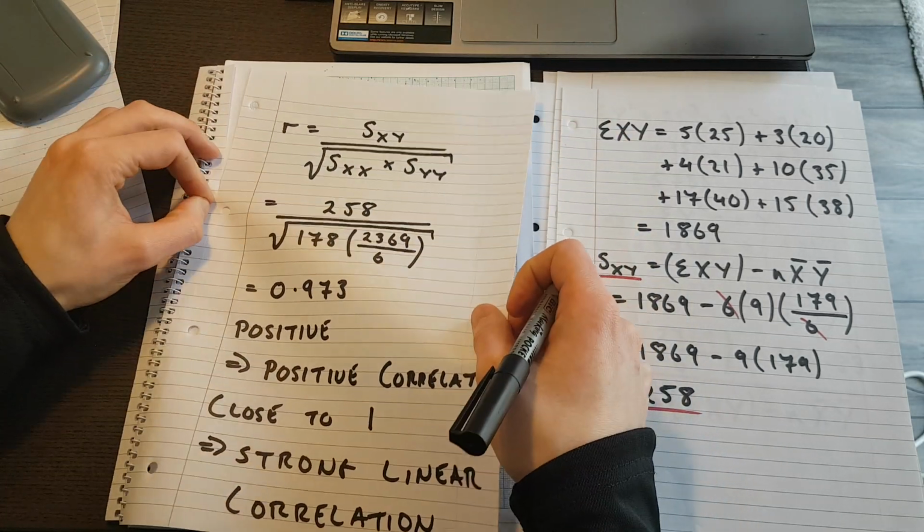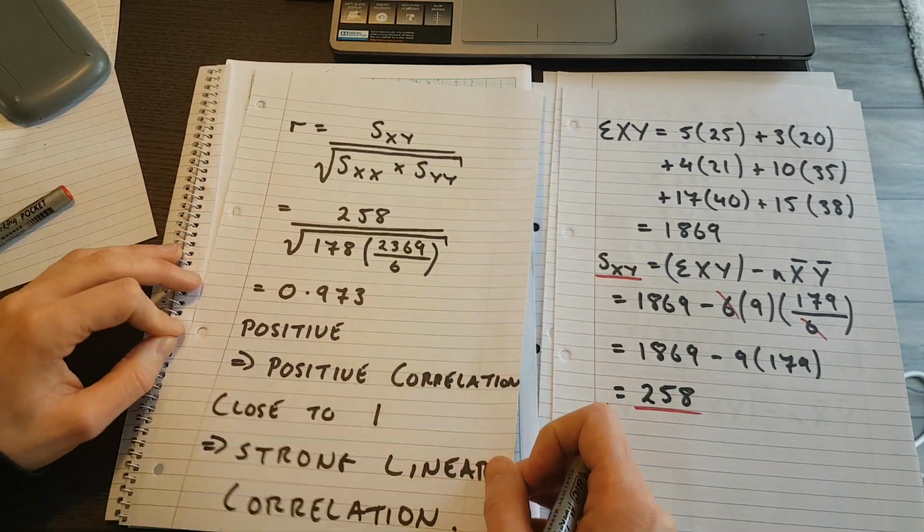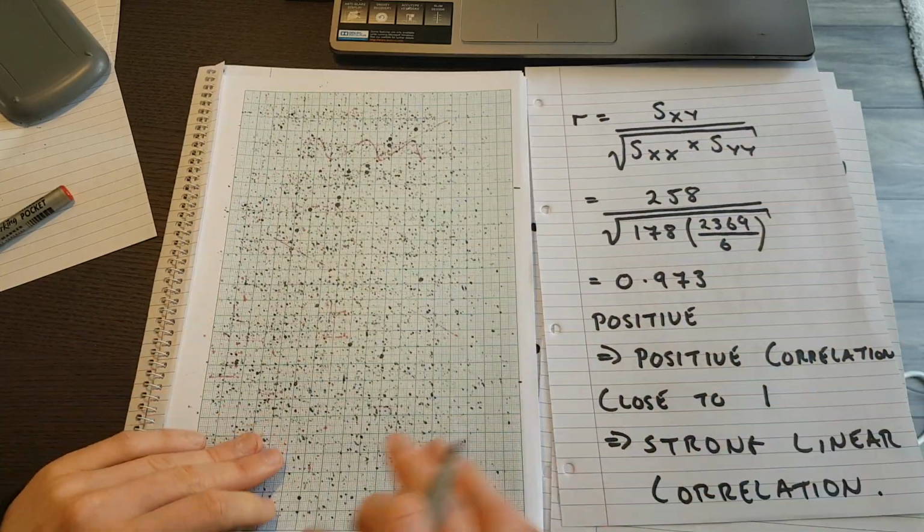Now, I'm not asked for this next part here, but I'm going to include it just for the sake of completeness.